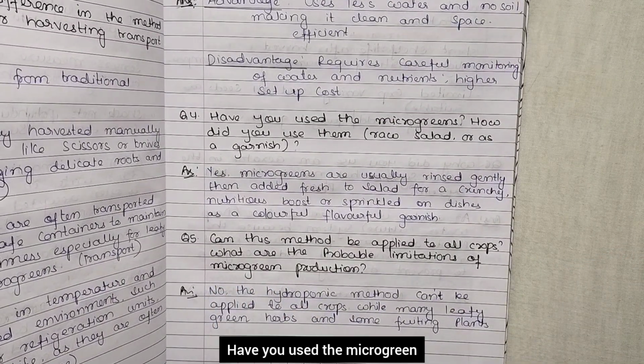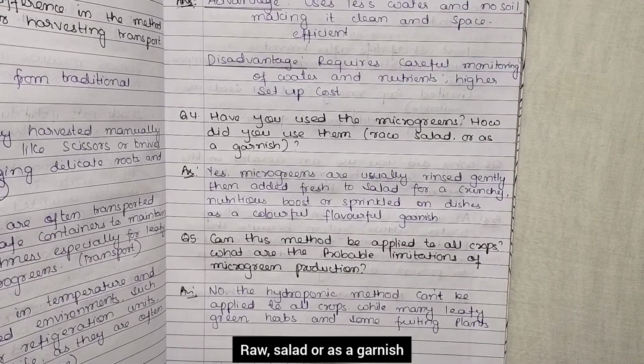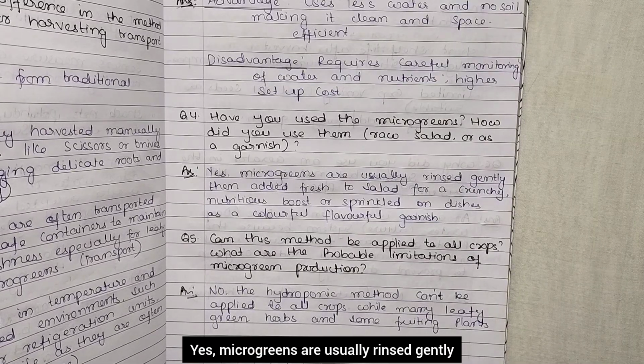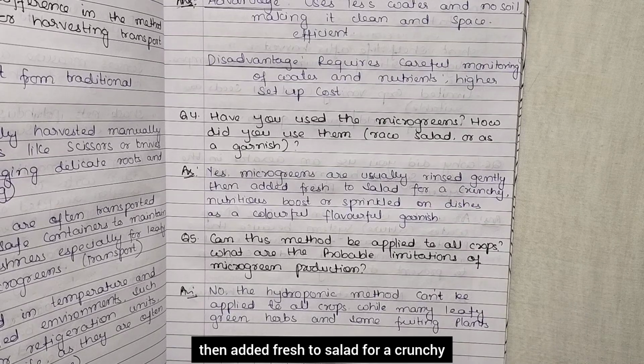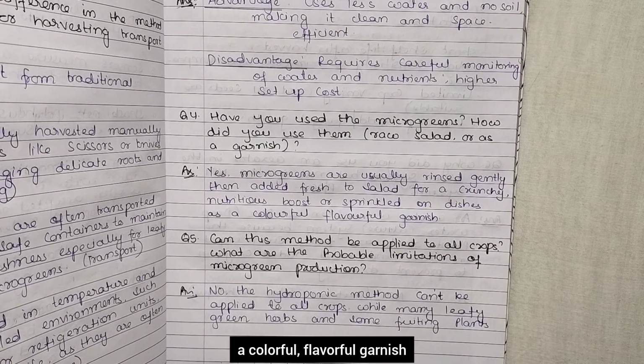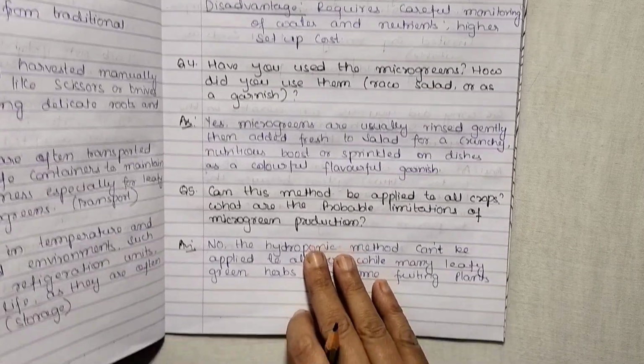Have you used microgreens? How did you use them? Raw, salad or as a garnish? Yes, microgreens are usually rinsed gently, then added fresh to salad for a crunchy, nutritious boost, or sprinkled on dishes as a colorful, flavorful garnish.